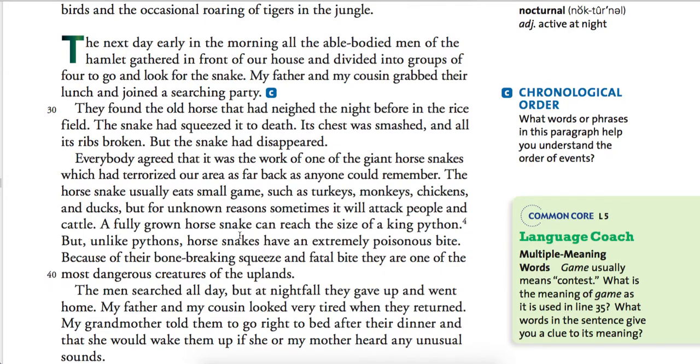A fully grown horse snake can reach the size of a king python. But unlike pythons, horse snakes have an extremely poisonous bite. Because of their bone-breaking squeeze and fatal bite, they are one of the most dangerous creatures of the uplands.